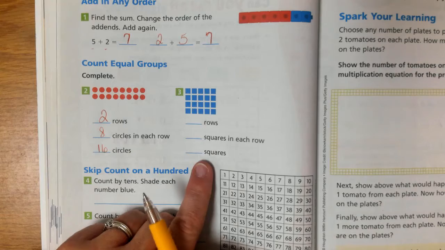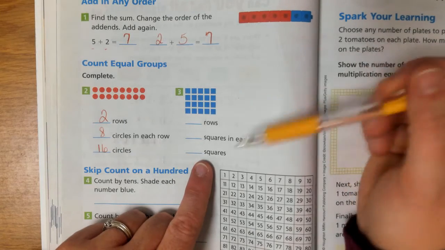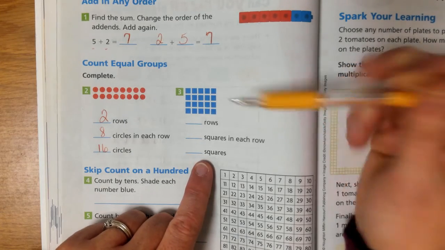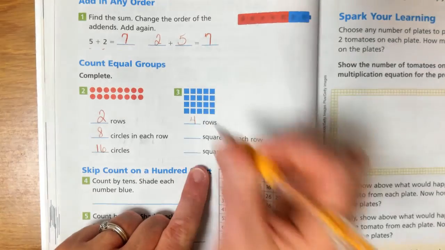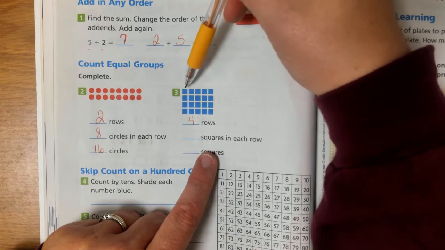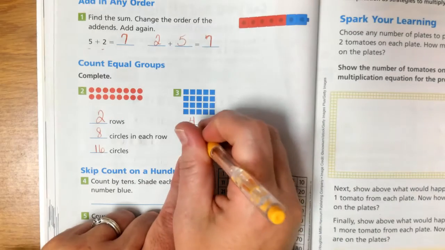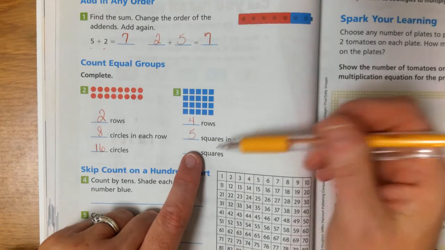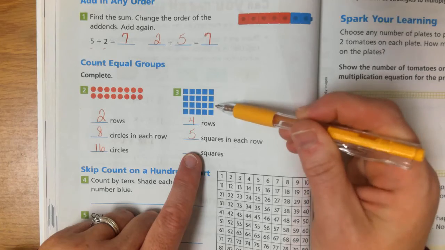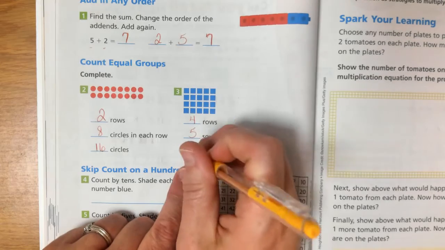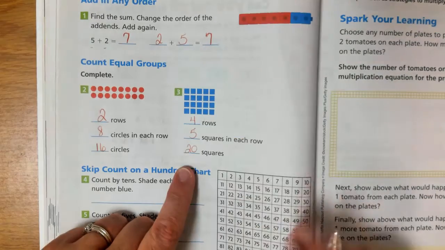How many rows do I have in our square array? 1, 2, 3, 4 rows. How many squares are in each row? 1, 2, 3, 4, 5. 4 rows with 5 squares. 5, 10, 15, 20. I have 20 squares.